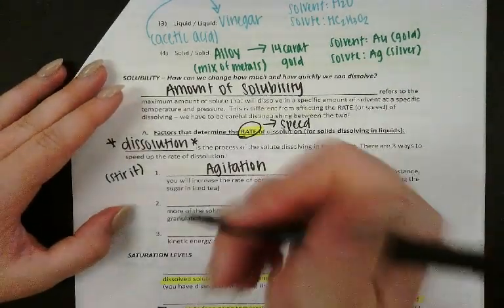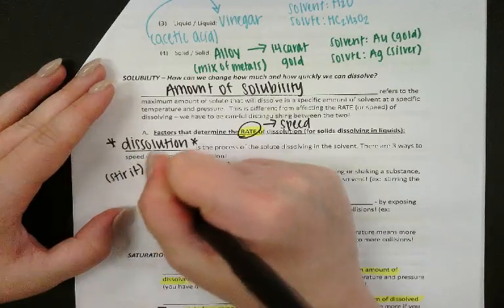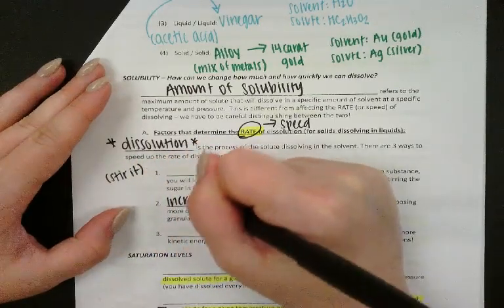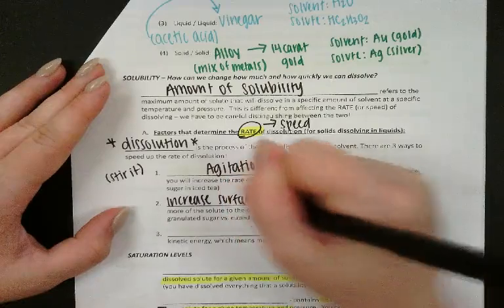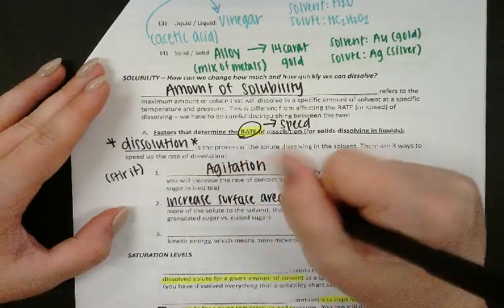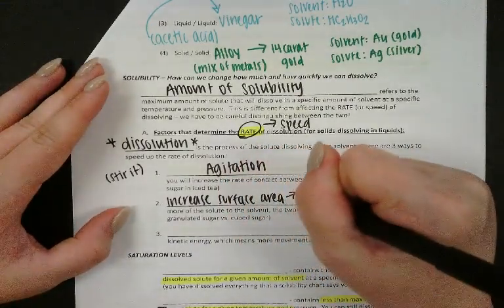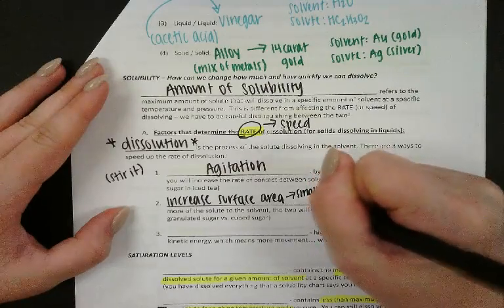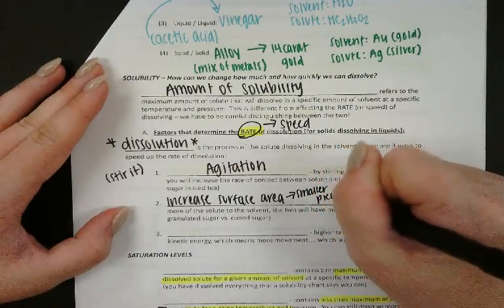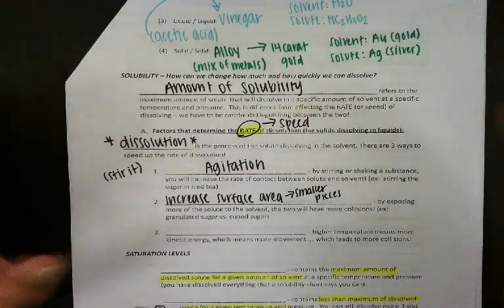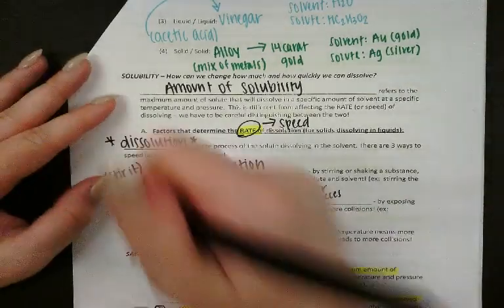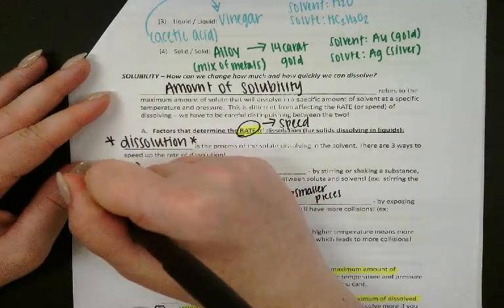Next is increase the surface area. Okay, so that's saying smaller pieces. And what I mean by that, so that's saying crush it.